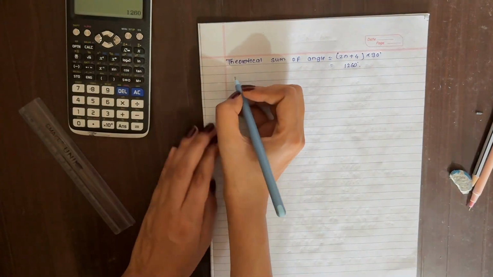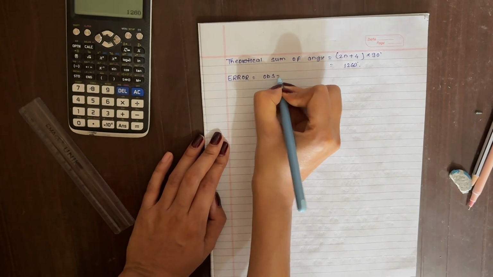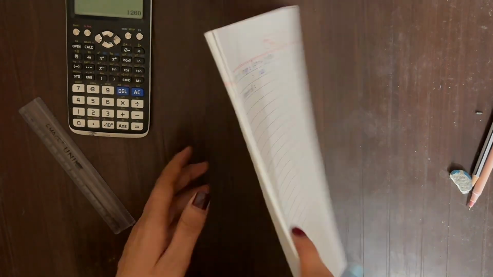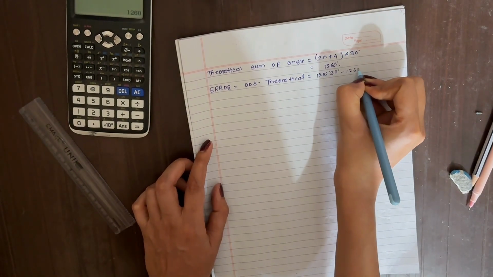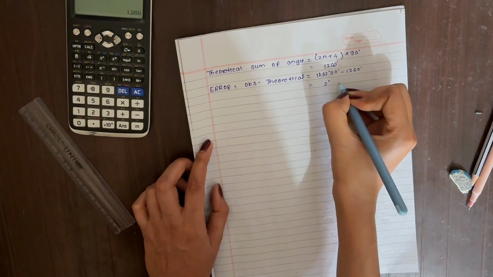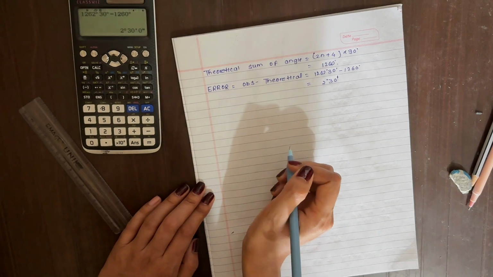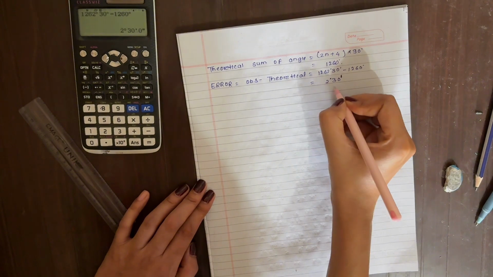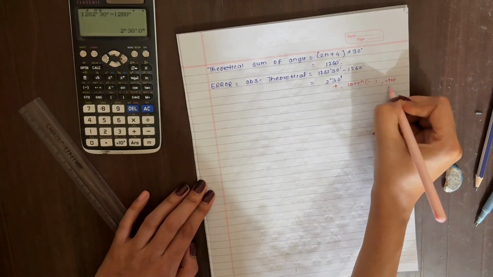So we have the formula for error. Error is equal to observed value minus theoretical value, which is 1262 degree 30 minutes minus 1260 degree, that is 2 degree 30 minute. Now since the error is positive, the correction will be negative, and vice versa.